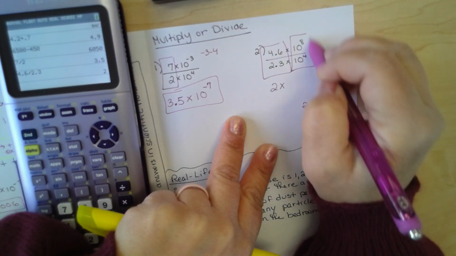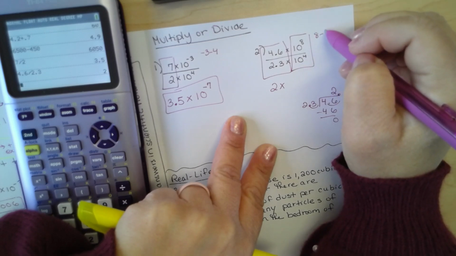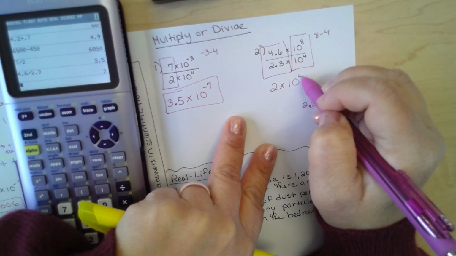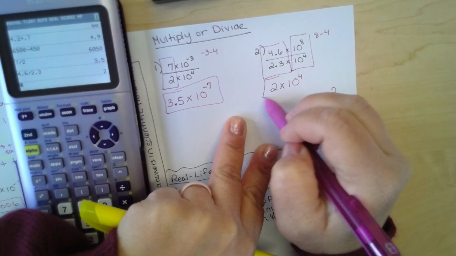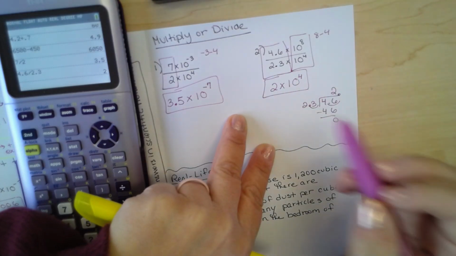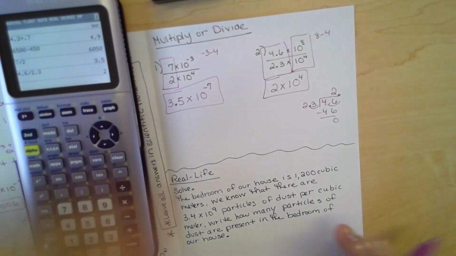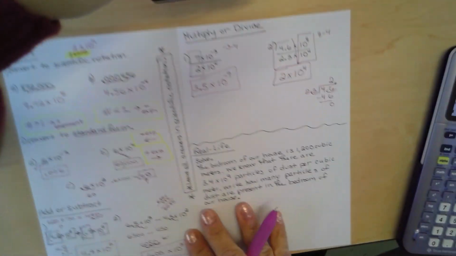Again, here's my rule. Same base. What do I do to my exponents? I subtract them. Is your final answer in scientific notation before you box it? It is. All right, let's try one word problem together.